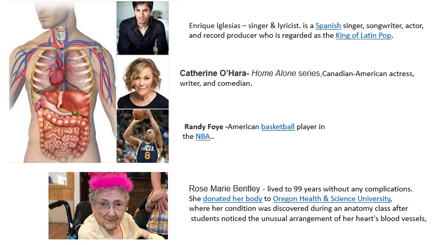She is also a very familiar character. It's Catherine O'Hara, who is very well known in the Home Alone series. She is a Canadian American actress, writer, comedian, director, everything. So she is one person, and another is a football player in the National Football League, Randy Foy, who also has situs inversus and still plays a sport like this. So there is nothing grossly seen in persons who have situs inversus.